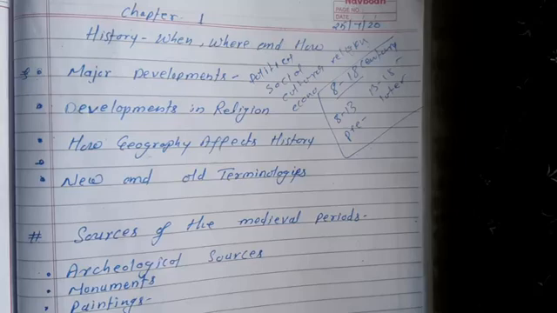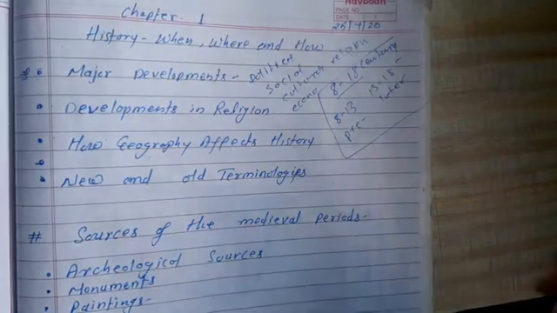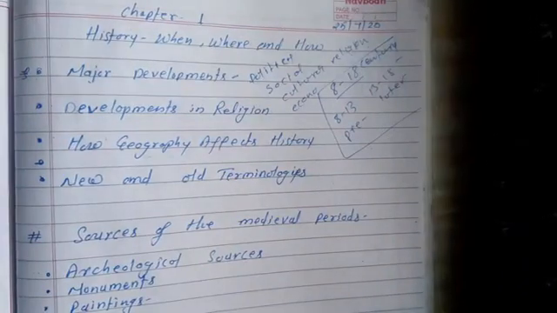The Indian subcontinent is clearly segregated by nature. It is a peninsula, bounded by the ocean on three sides. It is peninsular in shape and surrounded on three sides by water.